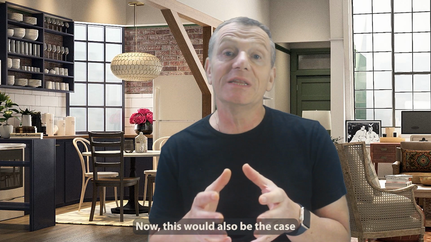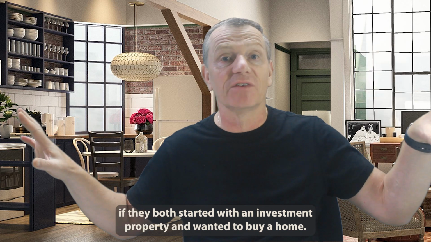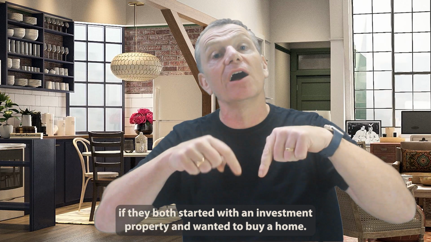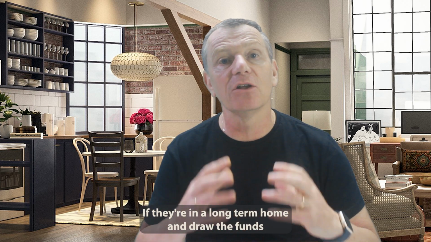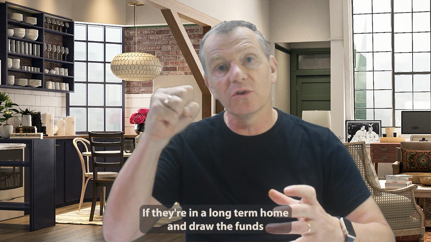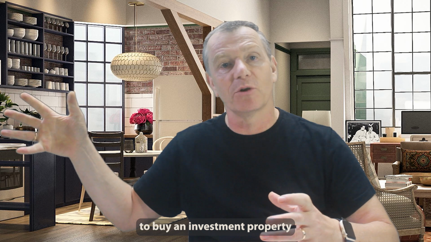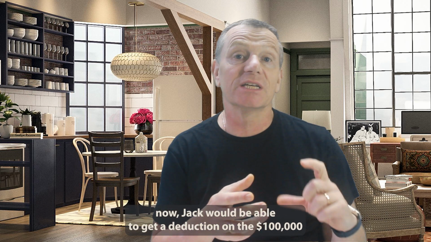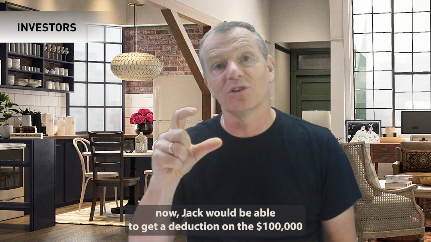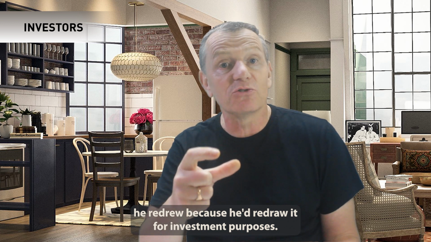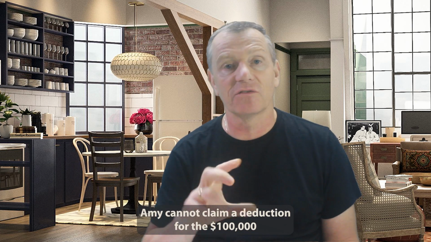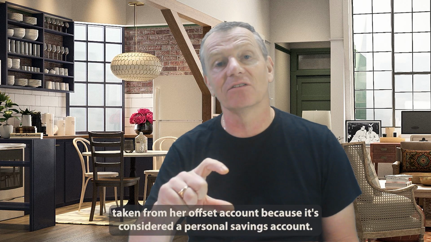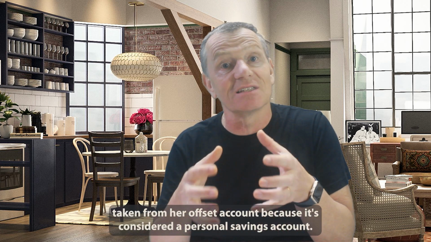Now, this would also be the case if they both started with an investment property and wanted to buy a home. But the reverse is true if they're in a long-term home and draw the funds to buy an investment property. Jack would be able to get a deduction on the $100,000 he redrew because he redrew it for investment purposes, whereas Amy cannot claim a deduction for the $100,000 taken from her offset account because it's considered a personal savings account.